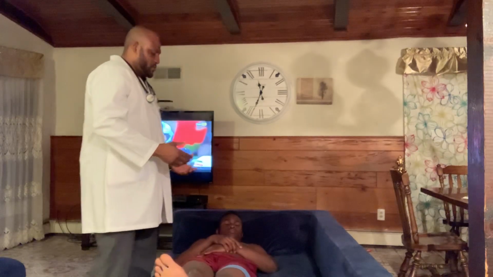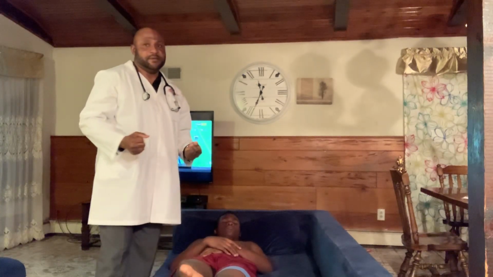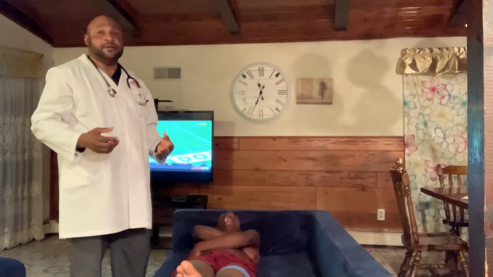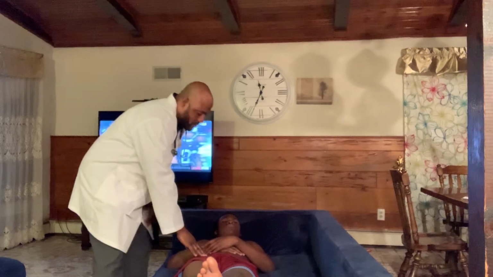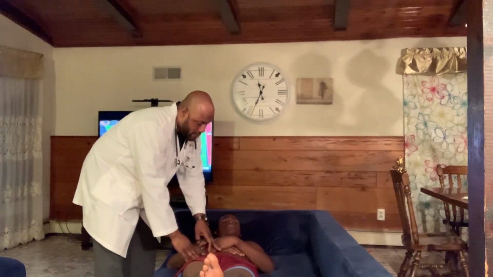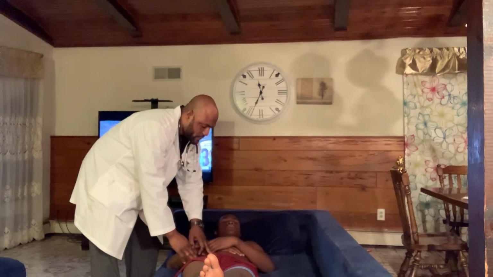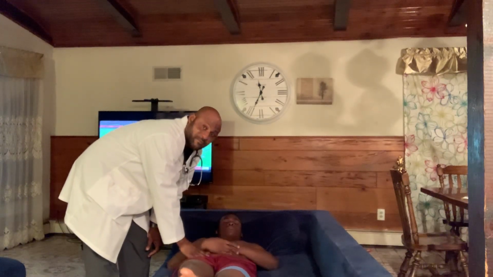The other test I can do involves the ASIS, the anterior superior iliac spine, which is the hip bone. It's going to be right here along the umbilicus. There's an imaginary line about two-thirds from the umbilicus. It's where McBurney's point is.